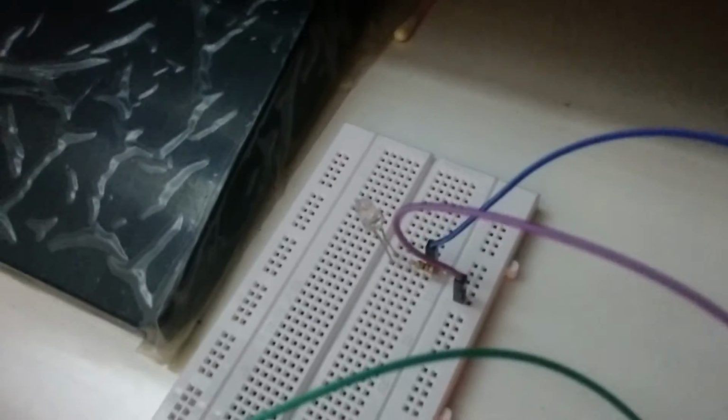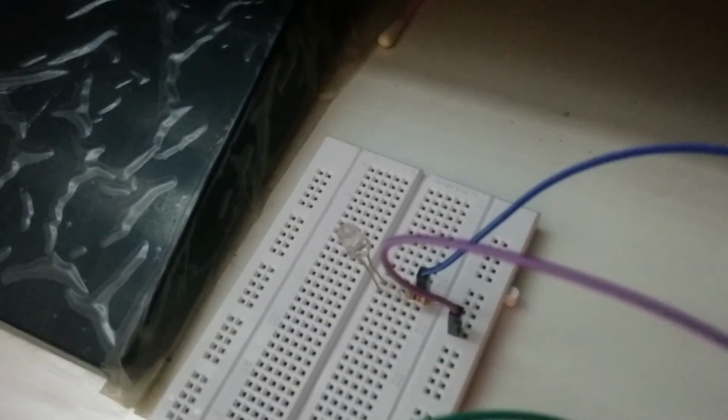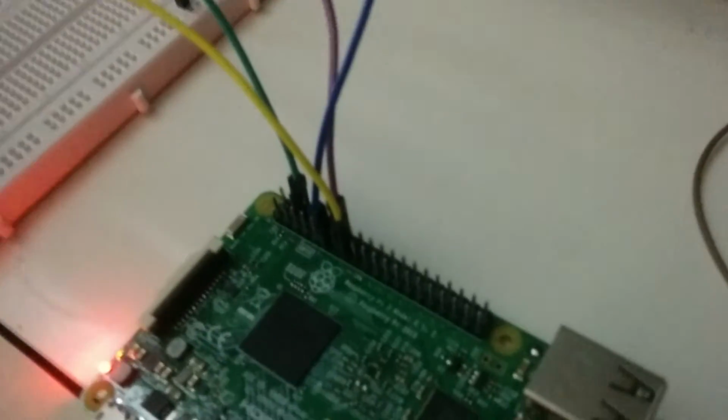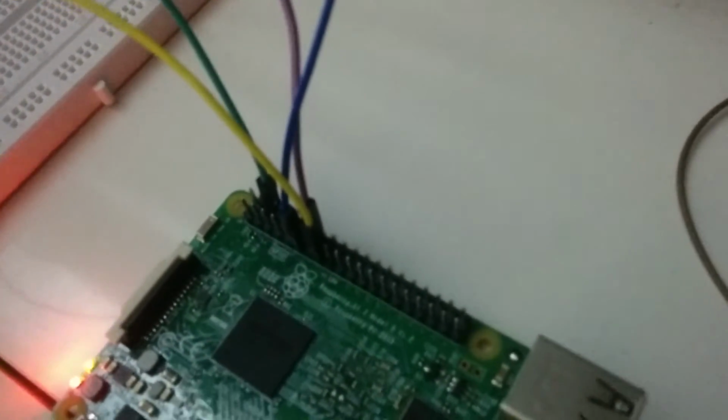I have a breadboard where I make the connections with the LED bulb, then the resistor, and then wires coming out of the breadboard and getting connected to the GPIO of the Raspberry Pi. One is connected to the ground, the other is connected to pin number 17.